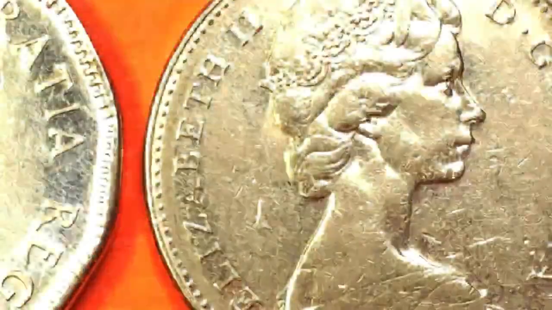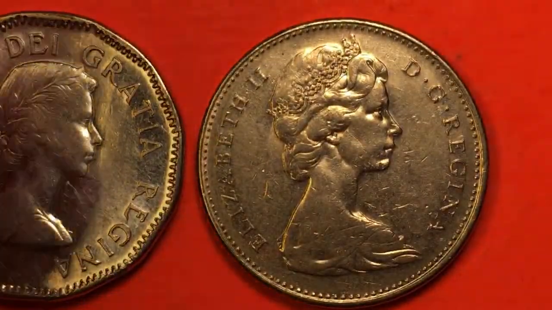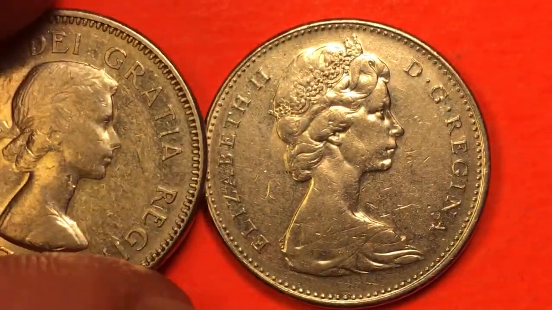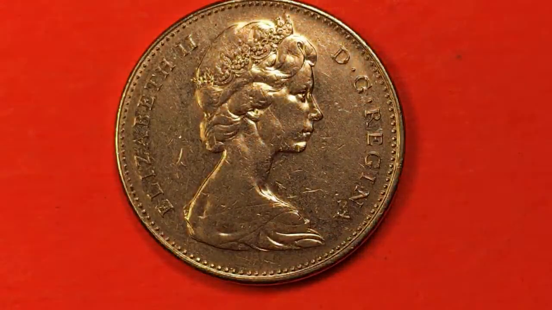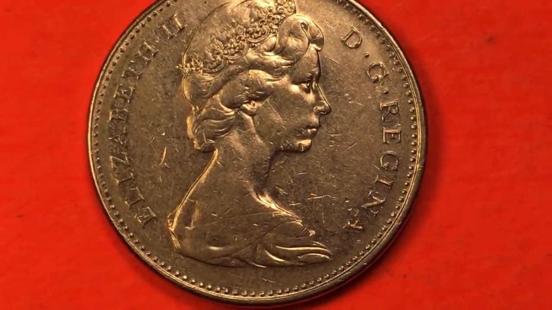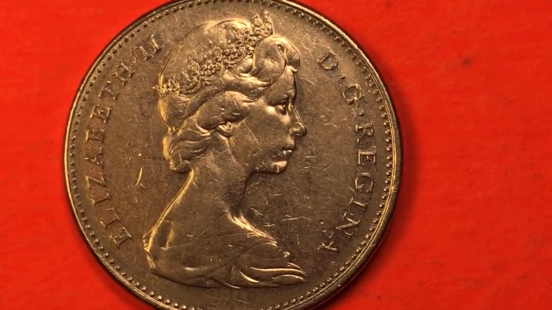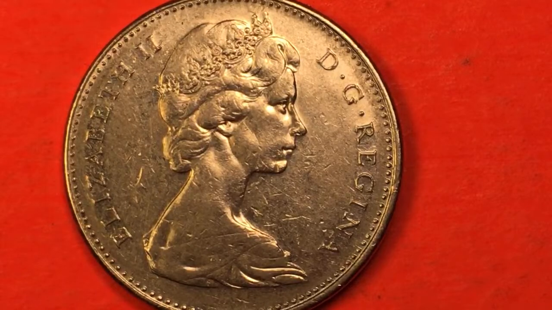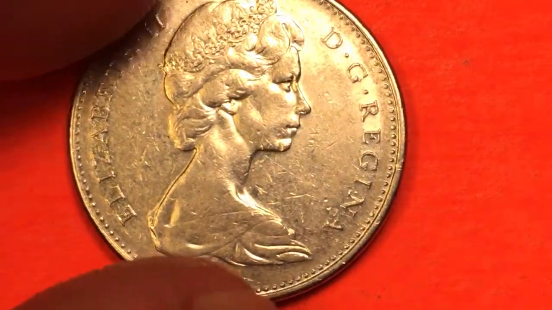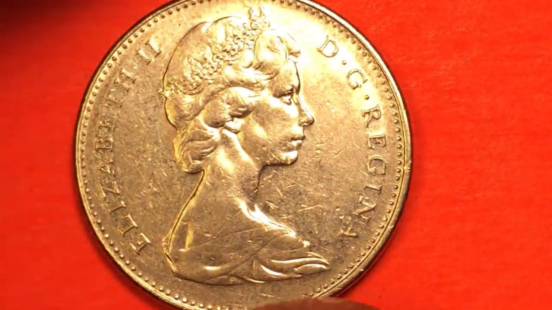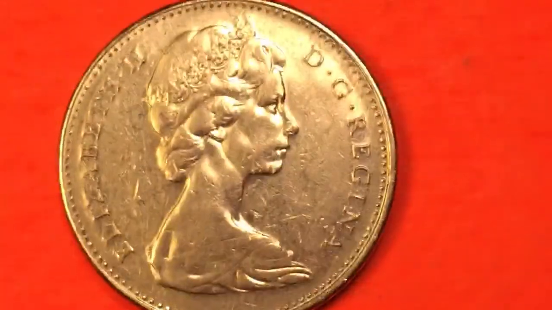Next, we change portraits. So we finally get to the second portrait of Queen Elizabeth II. So it moved from the Mary Gillick, of course, to the Arnold Machin second portrait. And at this point in time, all the Canadian coins had the same exact engraving as the United Kingdom coins and a number of other Commonwealth country coins. Again, Elizabeth II, by the grace of God, Queen.